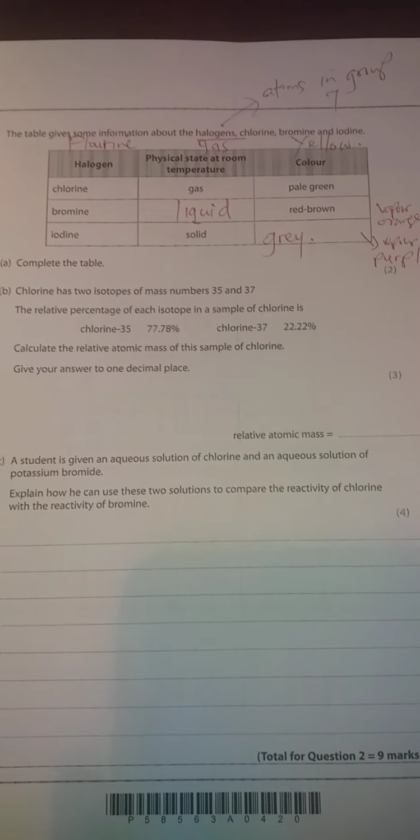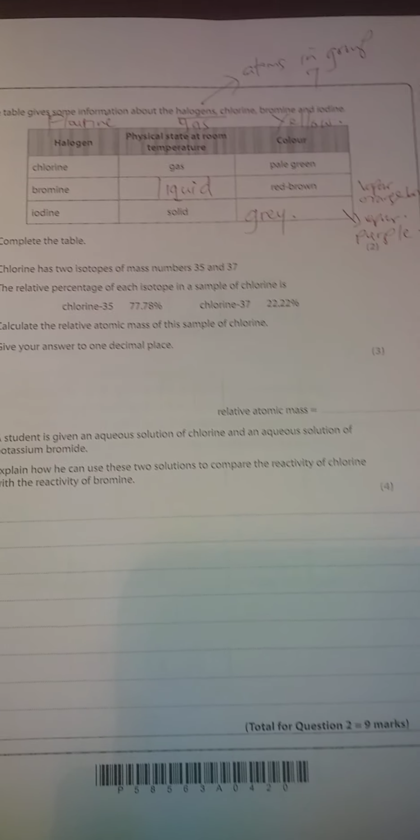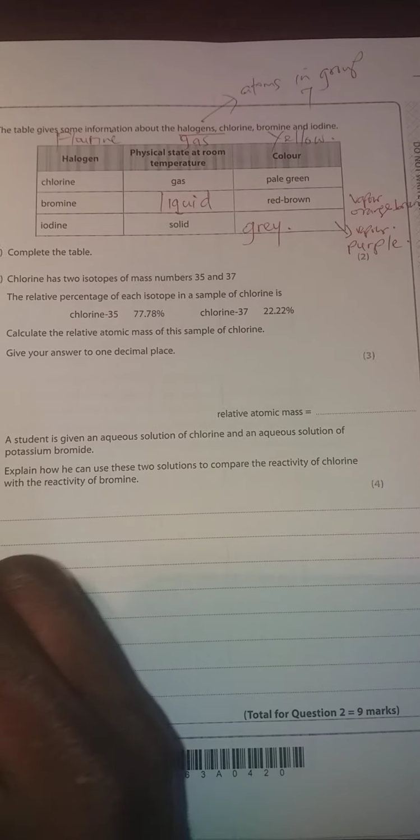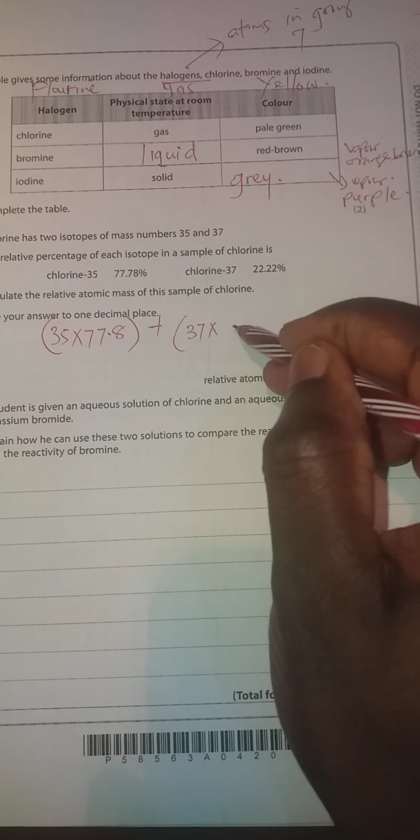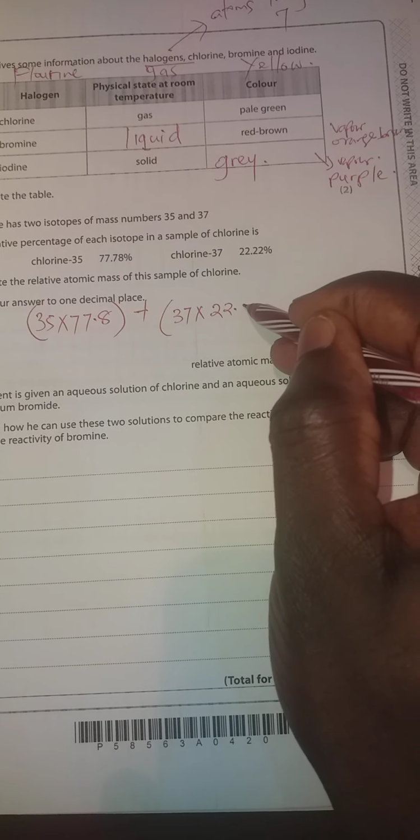It is about how you arrange the calculation. First of all, we are given 35 times 77.8. You get the total mass of those with a mass of 35. And then you get those of 37 times 22.22.